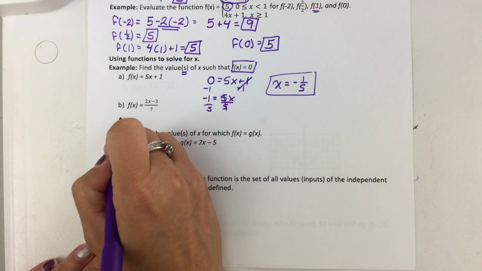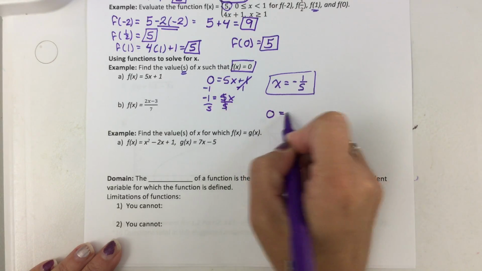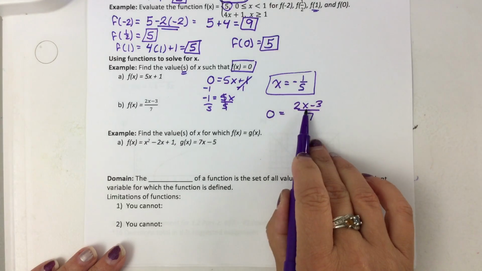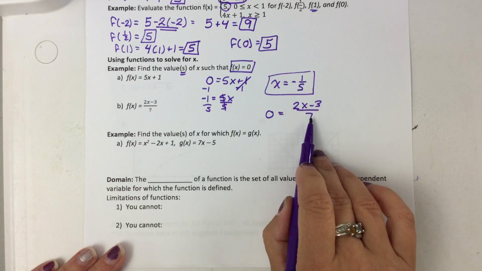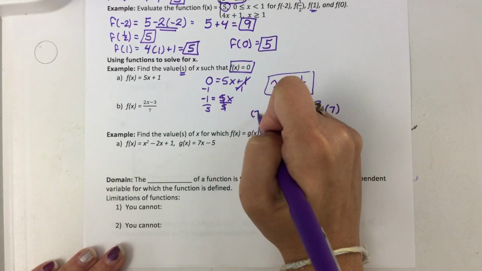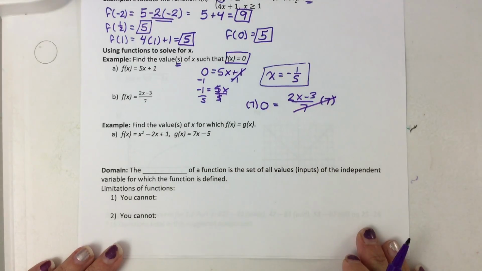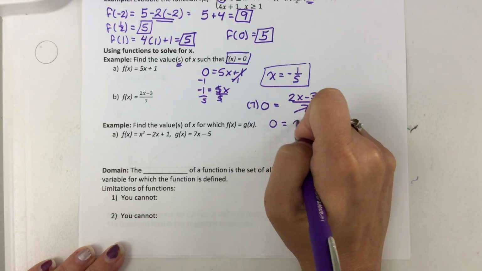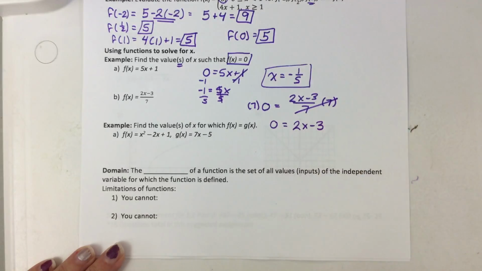Let's look at one more. f of x is 0 equals (2x minus 3) over 7. So if I want to solve for x, I need to first cancel the denominator. To cancel the denominator, you need to multiply both sides by 7. 7 times 0 is 0. That equals 2x minus 3.